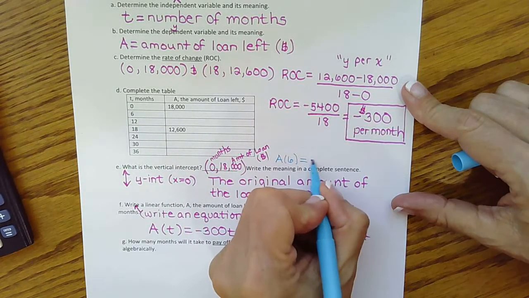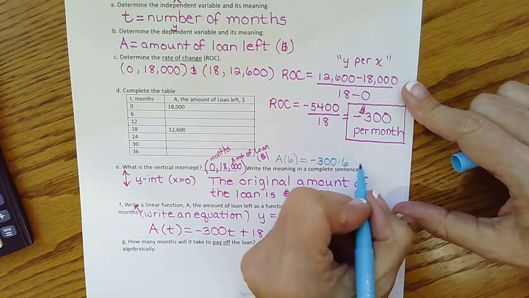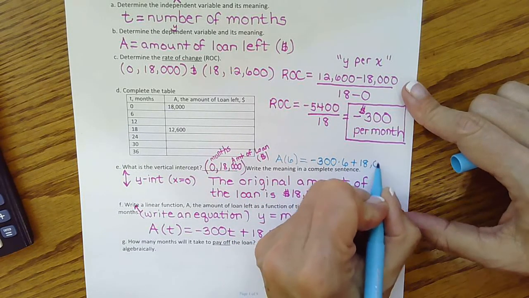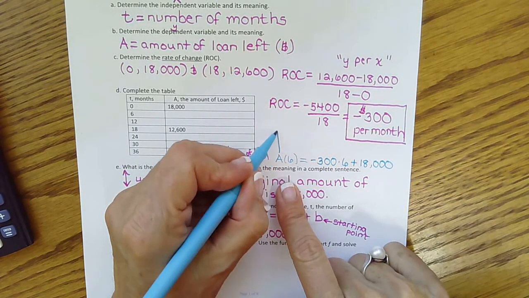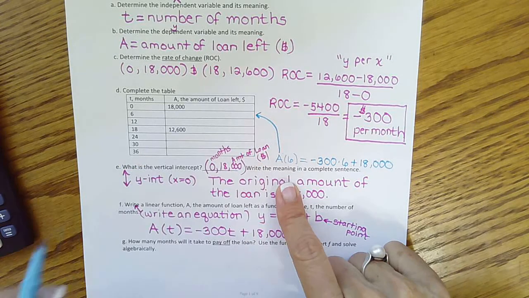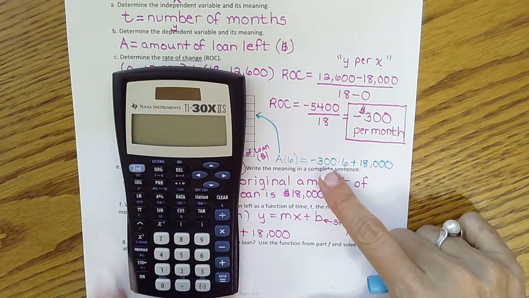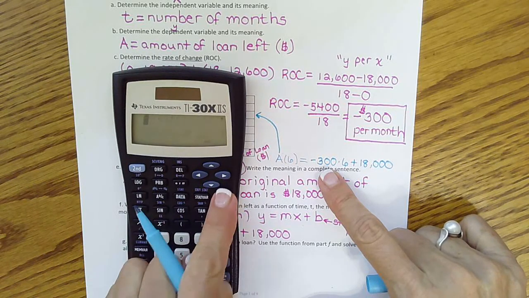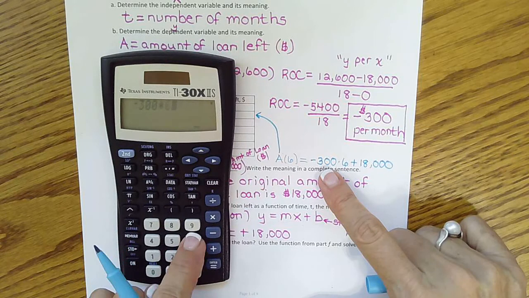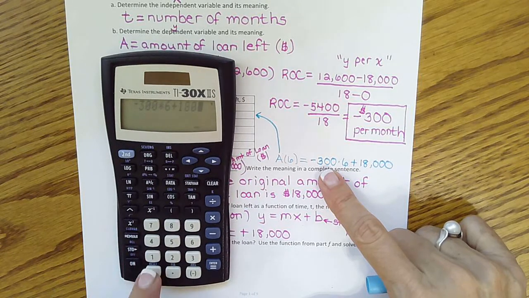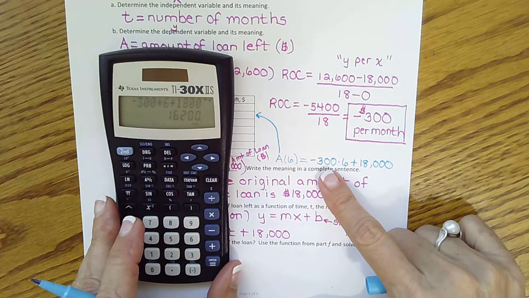So negative 300 times 6 plus 18,000. So that way you know where these values came from. You don't just fill in your table and look back at it later and go, whoa, I wonder where I got those numbers from. So after 6 months, the loan is going to be negative 300 times 6 plus 18,000. And that's 16,200.